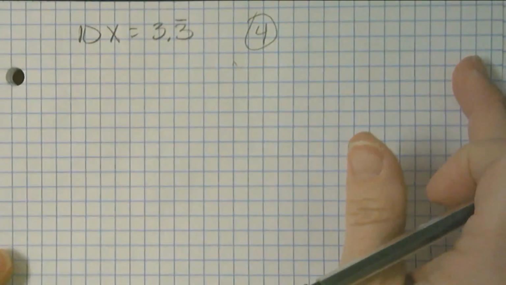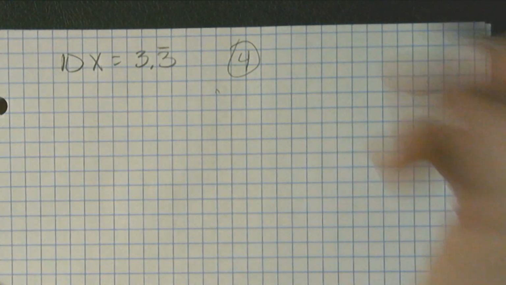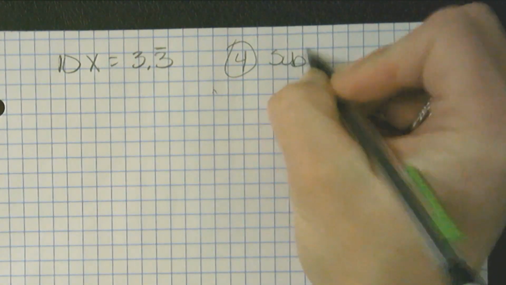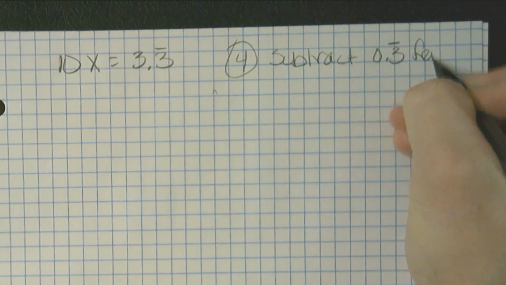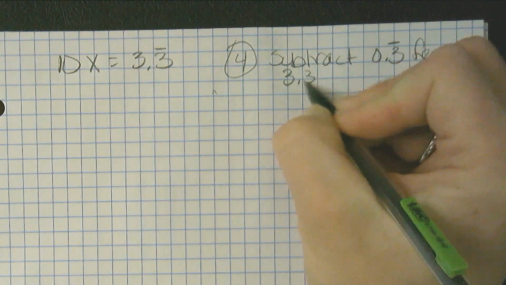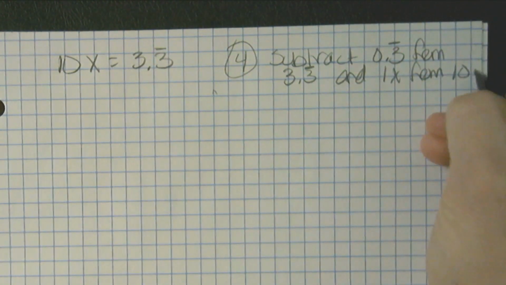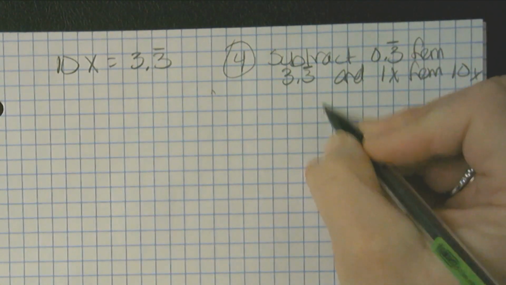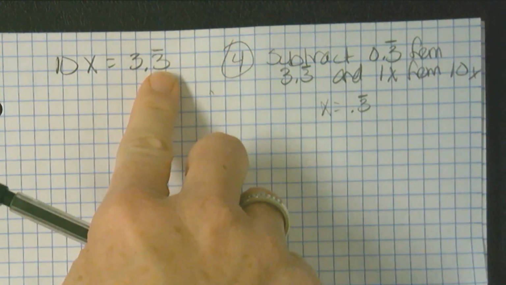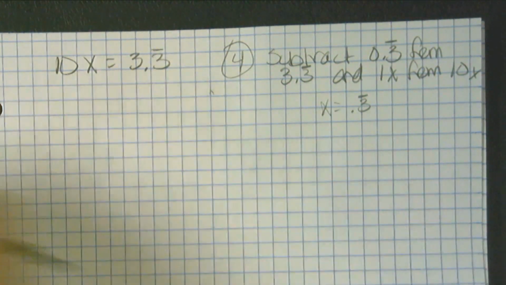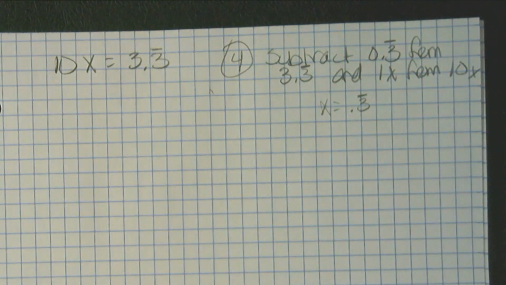The problem with our decimal is it has a repeating part. So in step 4, I want you to subtract 0.3 repeating from 3.3 repeating and 1x from 10x. Because if you remember, x equals 0.3 repeating. I want to get rid of the 0.3 repeating. And since x is equal to 0.3 repeating, I'm subtracting the same thing from both sides.